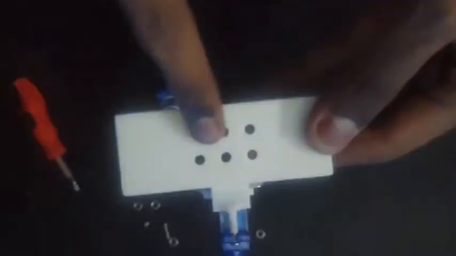First, take the C structure and put your servo motor on it. Unscrew it with the nut and bolts. Then take two plates, the big plates, and attach those two plates below the C structure. Then fit it correctly.